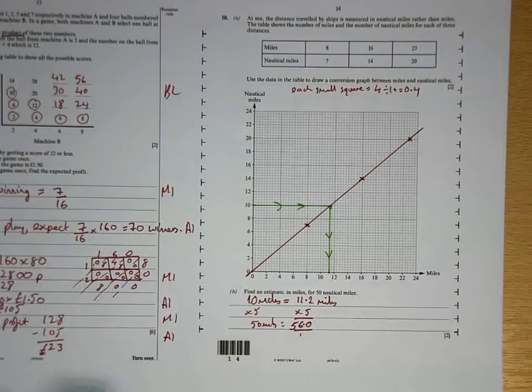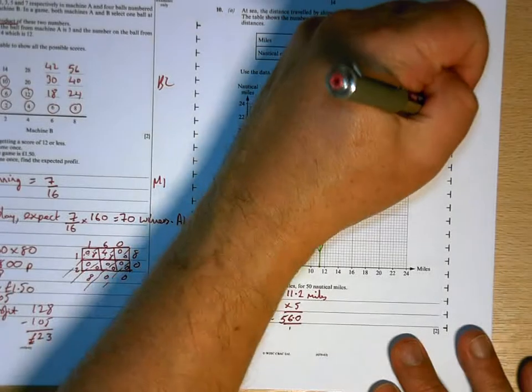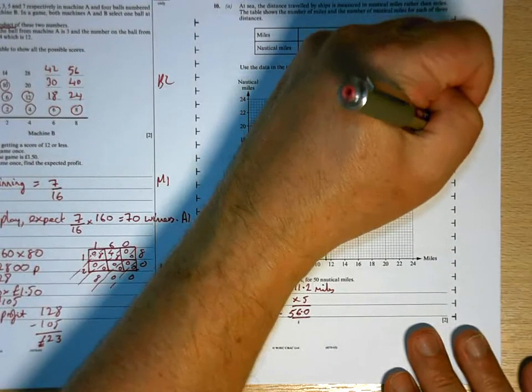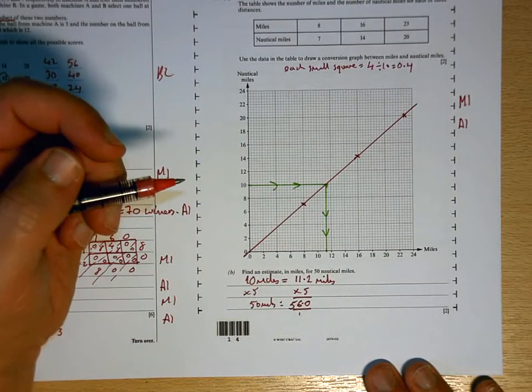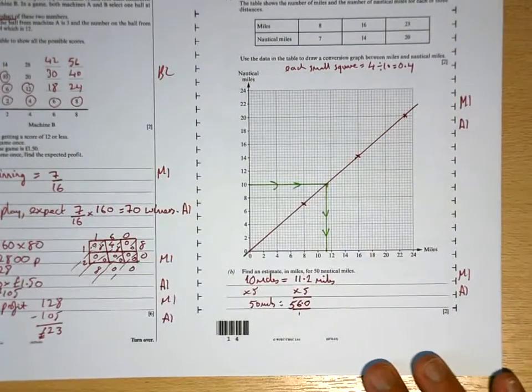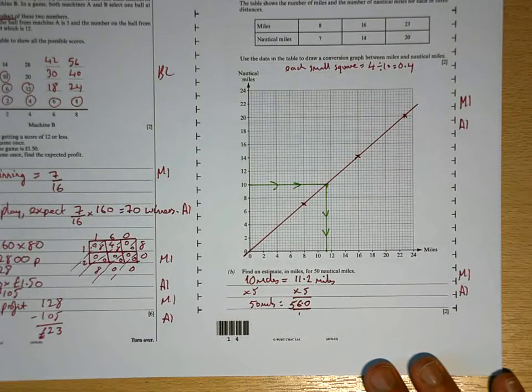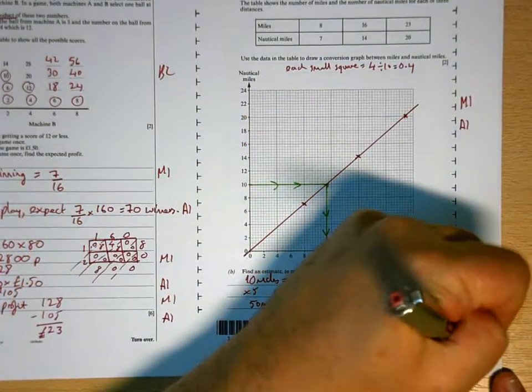So for 10A, I'll check my mark scheme. 10A is 1 mark for plotting the points and 1 mark for drawing the line. And then for B, 1 for the method that you've used and 1 for getting the answer like that. So total for the page 2, 4, 6, 8, 10, 12.